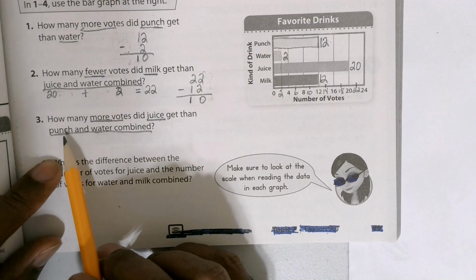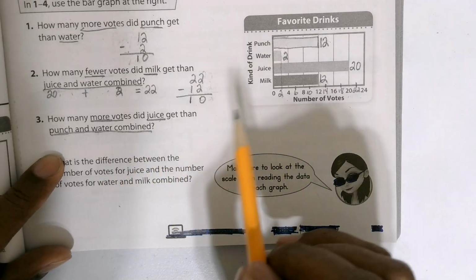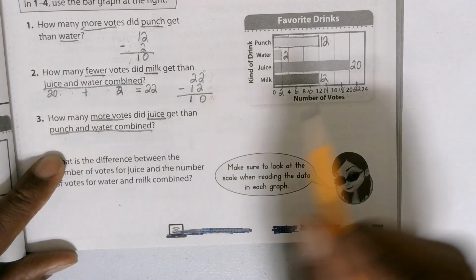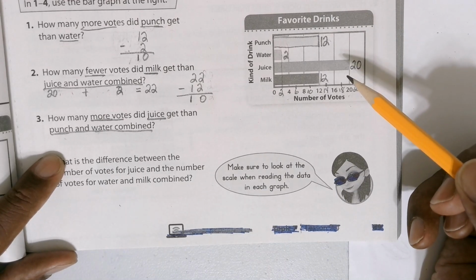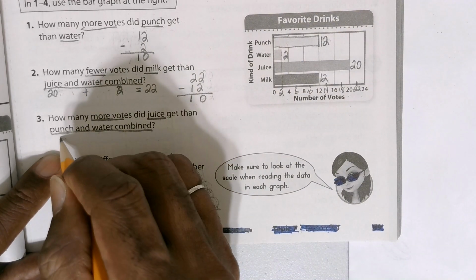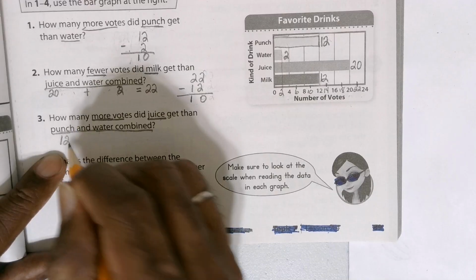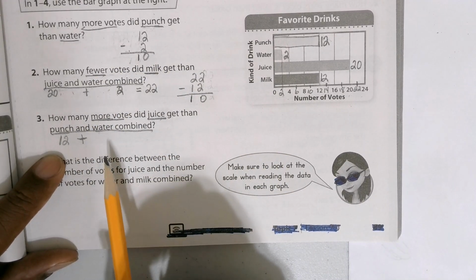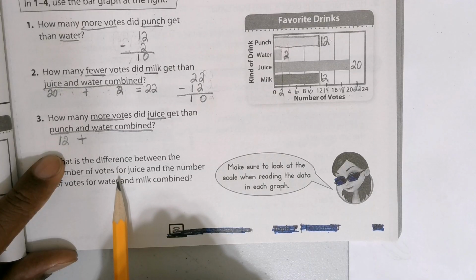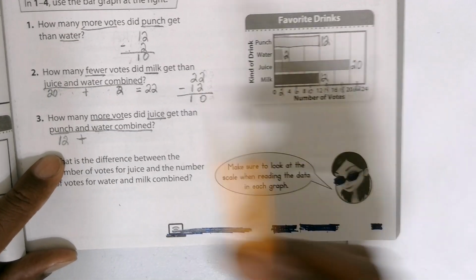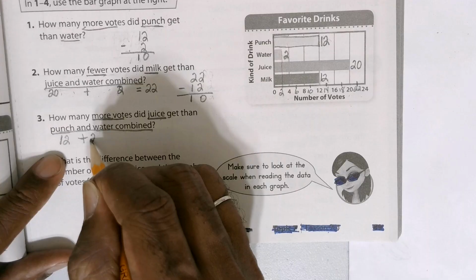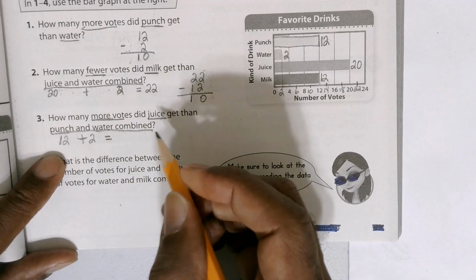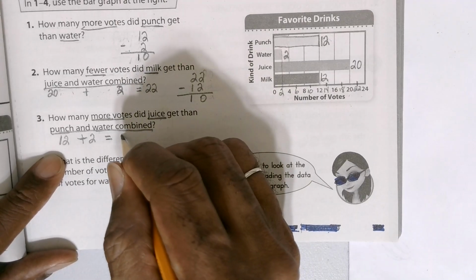Well, let's do punch and water combined. Well, punch, how many votes did punch get? Look over here. What did punch get? Okay, you're right. Punch got 12. Put a plus here because it's combined. What about water? How many did water get? Yes, water had 2 votes. And 12 plus 2, because it's combined, equals what? 14.